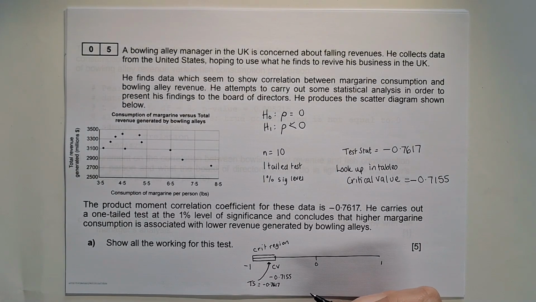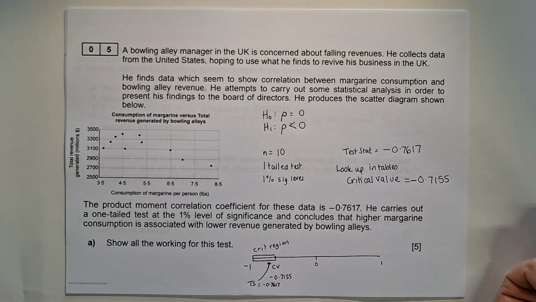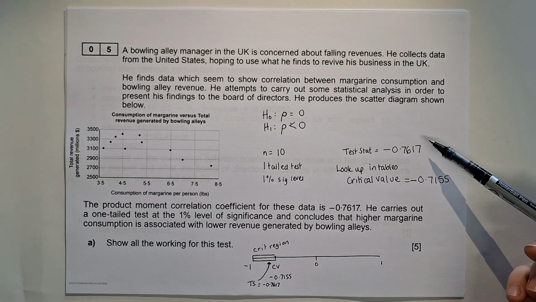Because our critical value is not beating the test statistic, I'll say that the other way around: the test statistic is beating the critical value. That is enough for us to reject H naught, and it seems likely that we do have negative correlation. Remember, H naught was that there isn't correlation, but the test statistic is big enough to beat the critical value.